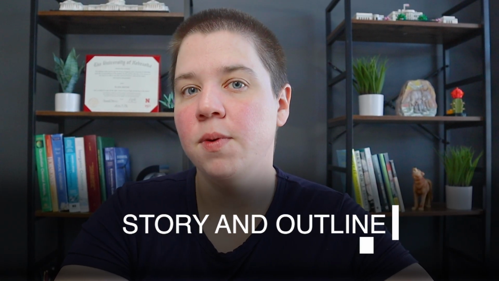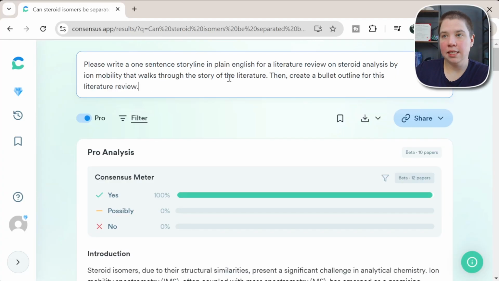This technique works really well whether you're just reviewing the literature to try and understand what's available, or if you're actually writing a literature review. However, the next 2 techniques are going to focus primarily on writing a literature review. The second technique is actually having AI develop a storyline for you and write an outline for you. So within this prompt, we're asking for 2 things.